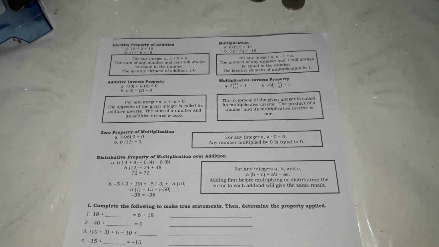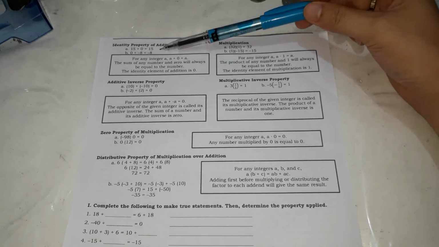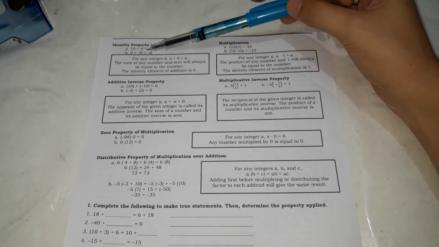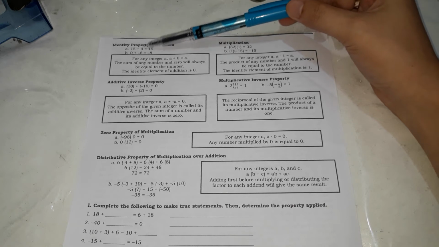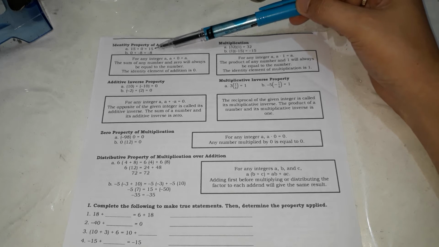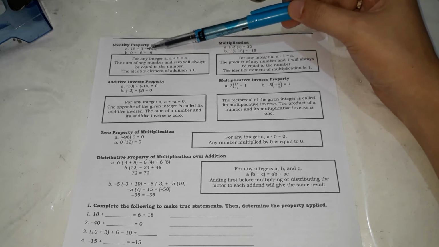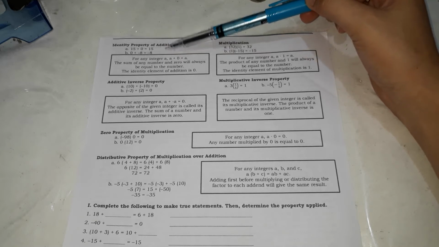So identity property of addition, it's from the word identity. Ibig sabihin, ano yung number na kapag i-plus mo, ang answer is yung number. The same pa rin yung number. So, it's in here 0. Kasi any number added to 0, ang sagot is that number. So, 15 plus 0 is 15. 0 plus negative 8 is negative 8. So, that's identity property of addition.